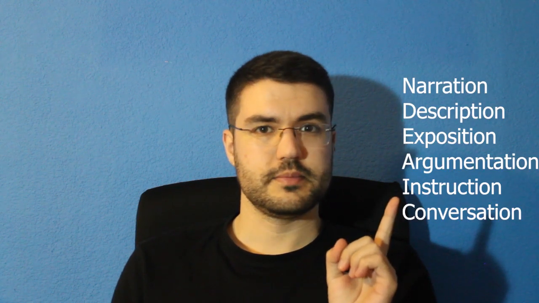Rhetorical modes, also known as modes of discourse, describe the variety, conventions, and purposes of major kinds of writing. There are 6 main text types, and here they are. However, the boundary between these text types is not clear-cut because they're not mutually exclusive and indeed frequently overlap.